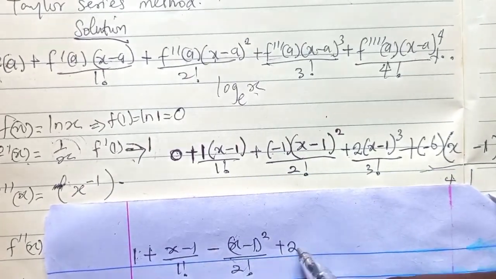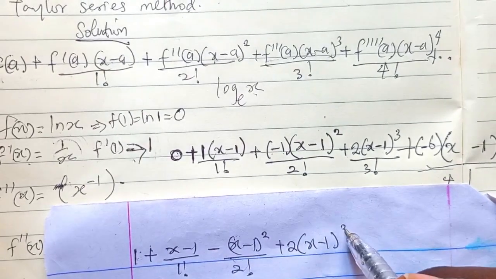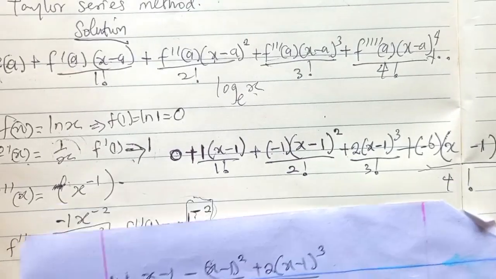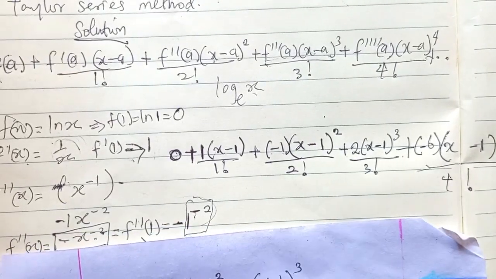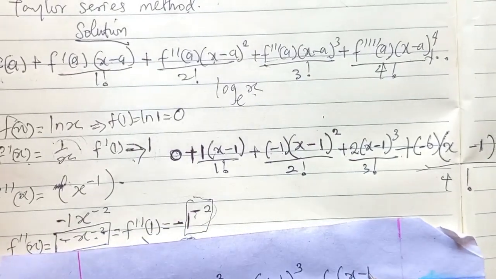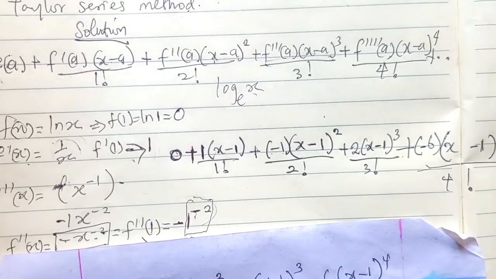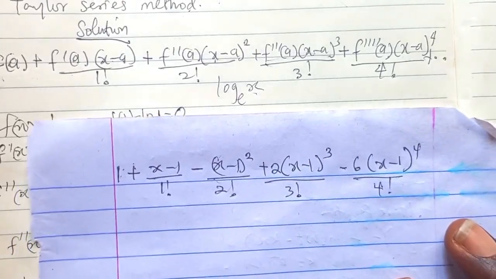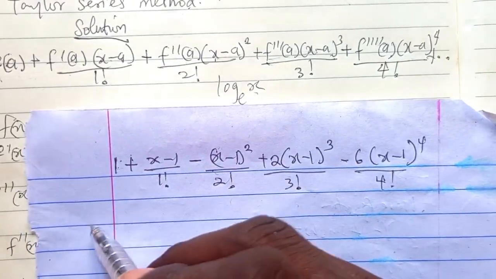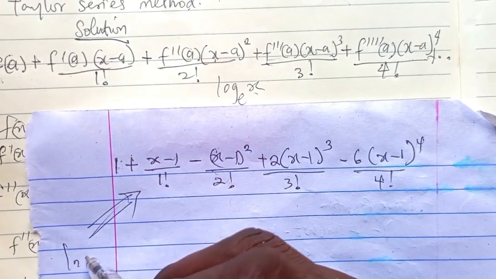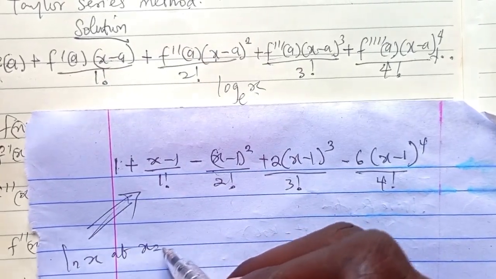Then plus 2 (x minus 1) cubed over 3 factorial. Then plus times minus, minus 6 (x minus 1) to the power 4 over 4 factorial. So this is the answer. This is the Taylor series expansion at a equals 1.